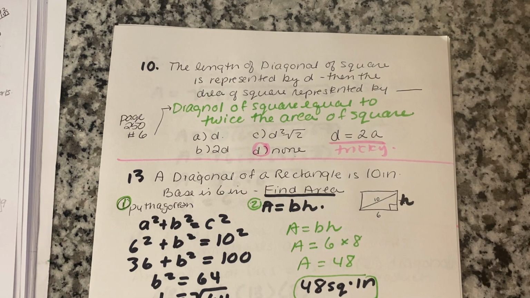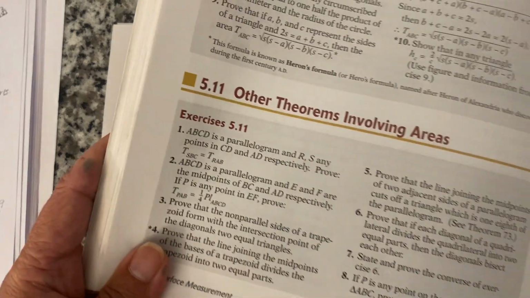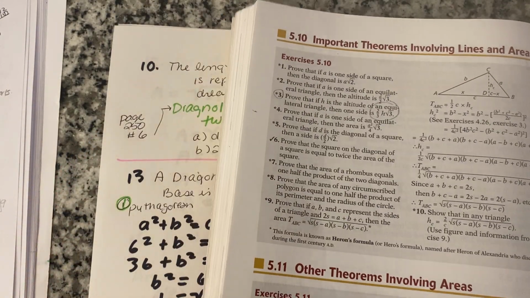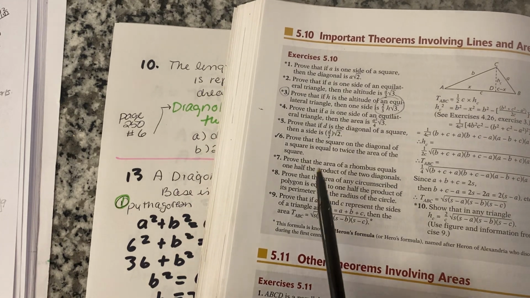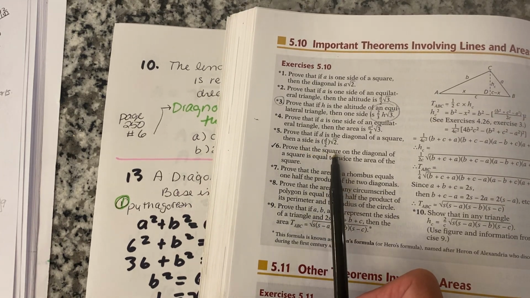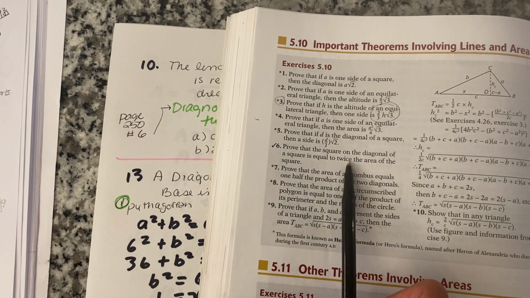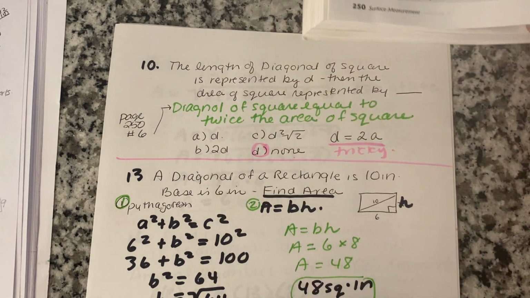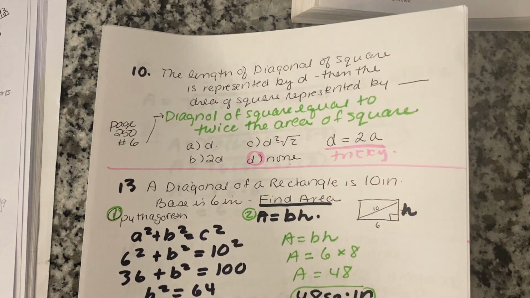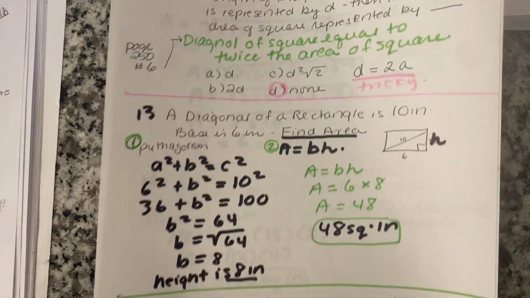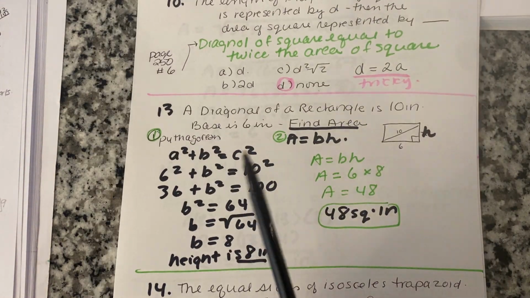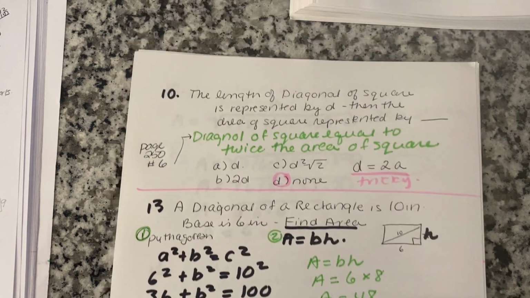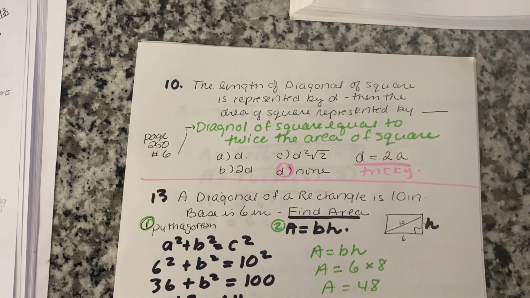This page has a lot of different answers. This is number 6, and there's a check by it here. It says, prove that the square on the diagonal of a square is equal to twice the area of the square. So we can use that, and we won't have to sit here and try to figure it out. So we have the diagonal of the square, equal to twice the area of the square.